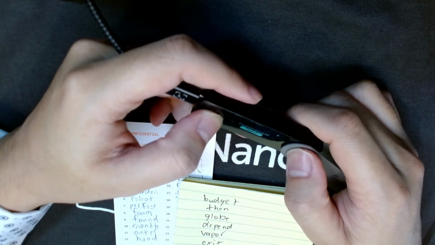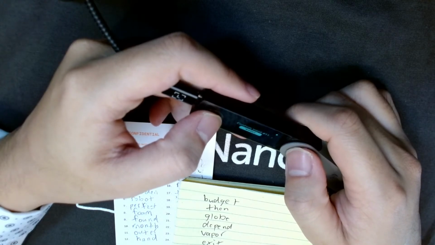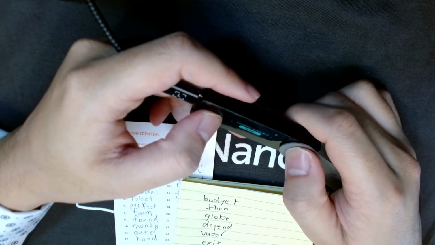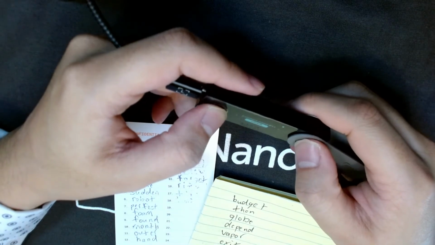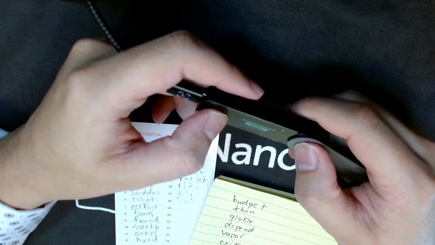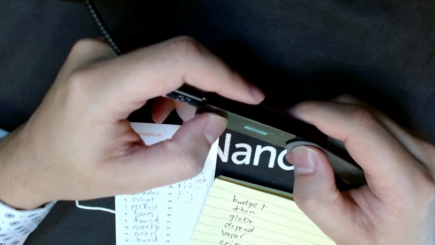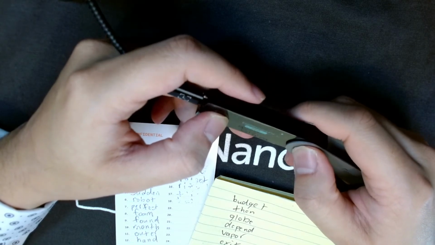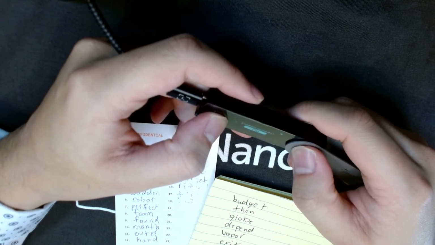Nine is going to be one. Outer. Fifteen, climb. Fourteen, follow. Fifteen is hit. Sixteen is ritual. Seventeen is flip.